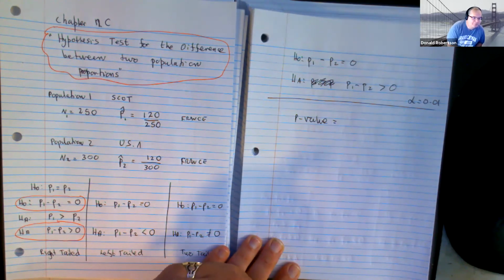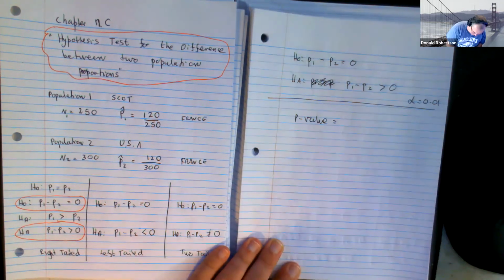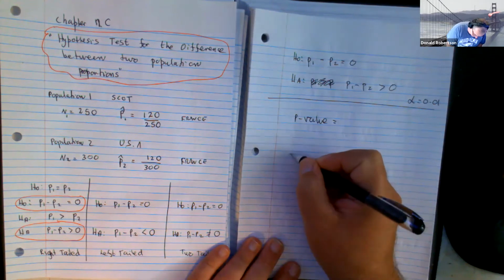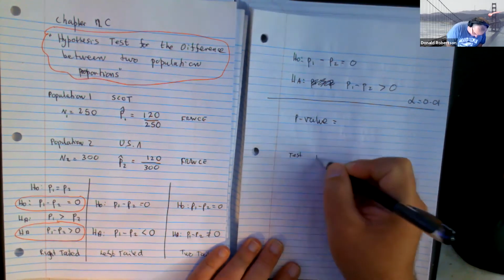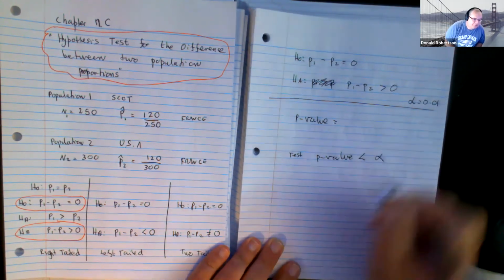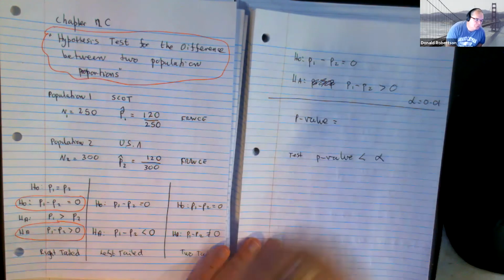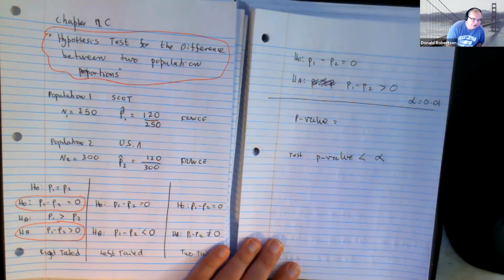He never mentioned that before. Anyway, we're going to find the p-value, and then we're going to test it. Is our p-value less than that? If the answer is yes, then we've proved that Scots people do go to France more often than Americans. And if the answer is no, then we haven't proved anything.